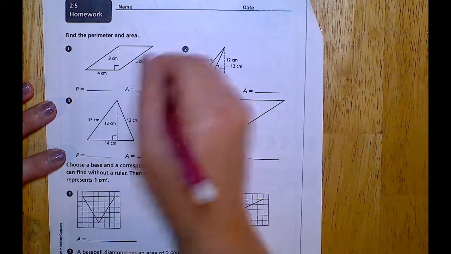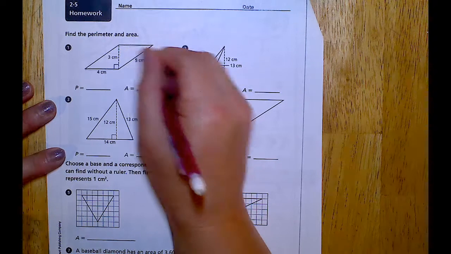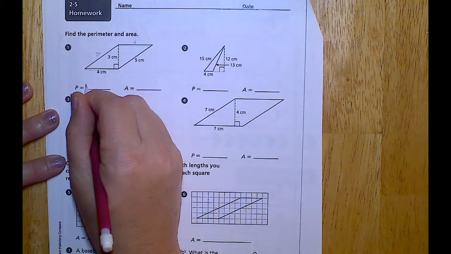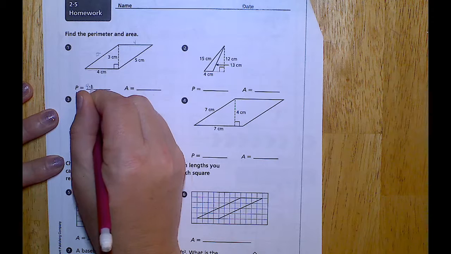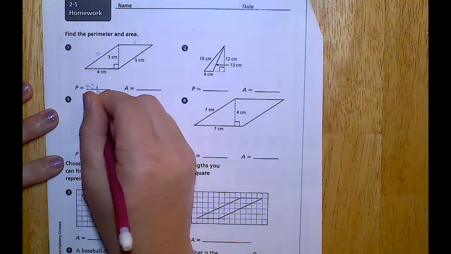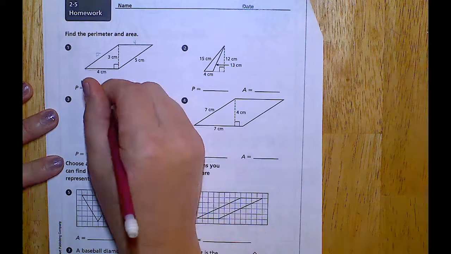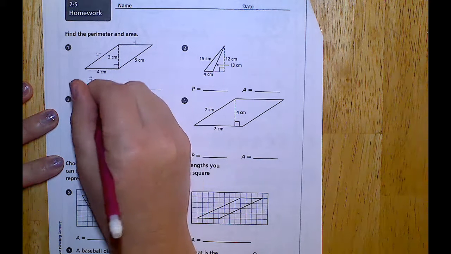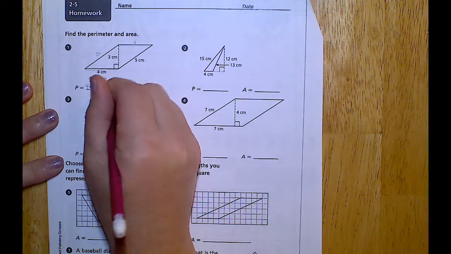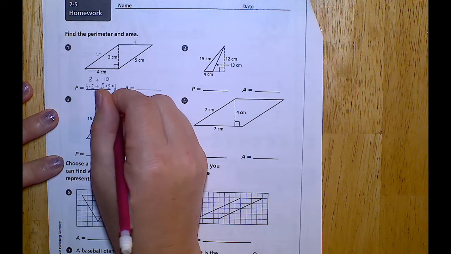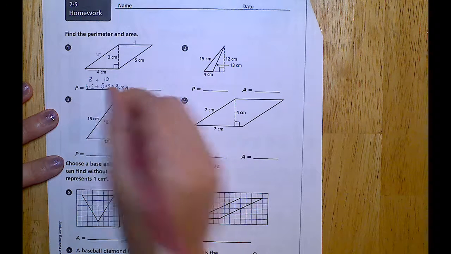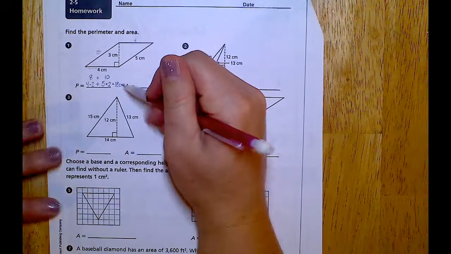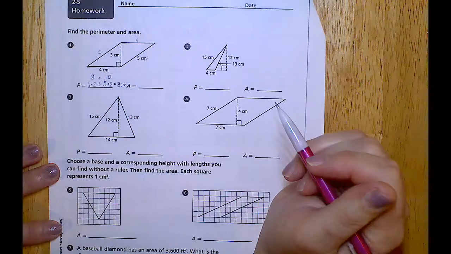So perimeter. I'm just going to write it here. So if this is 4, this will also be 4. And if this is 5, this will also be 5. So this is 4 times 2, because there's 2 of them, plus 5 times 2. 4 times 2 is 8, plus 5 times 2 is 10, which gets us to the perimeter of 18 centimeters. Okay? You don't square your centimeters. Your perimeter is just your regular unit.